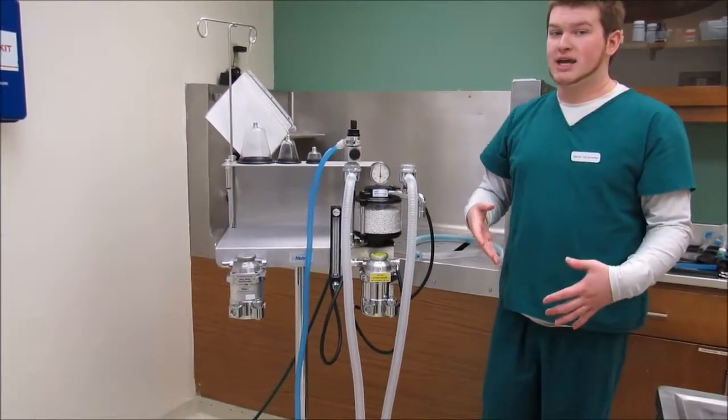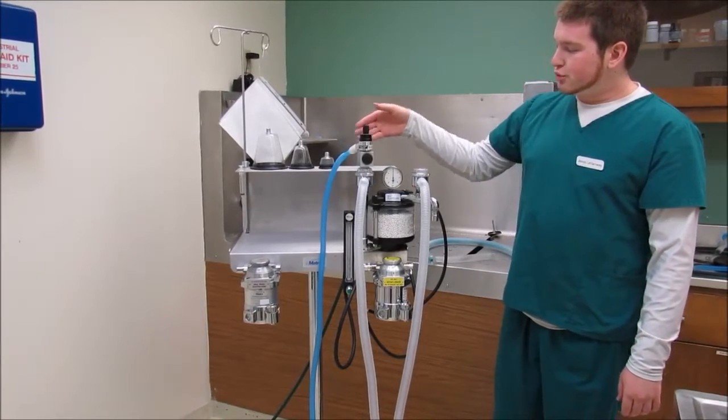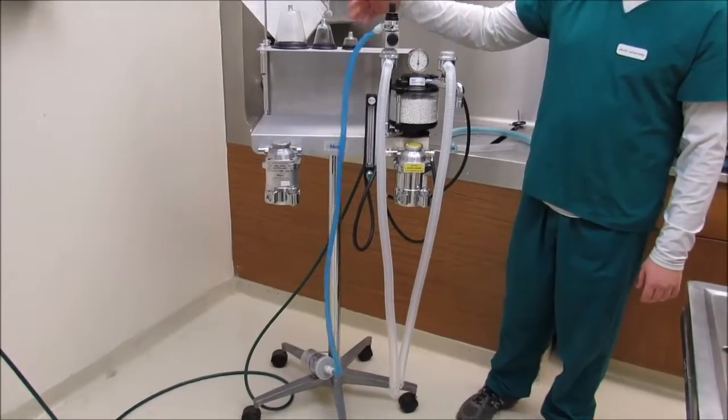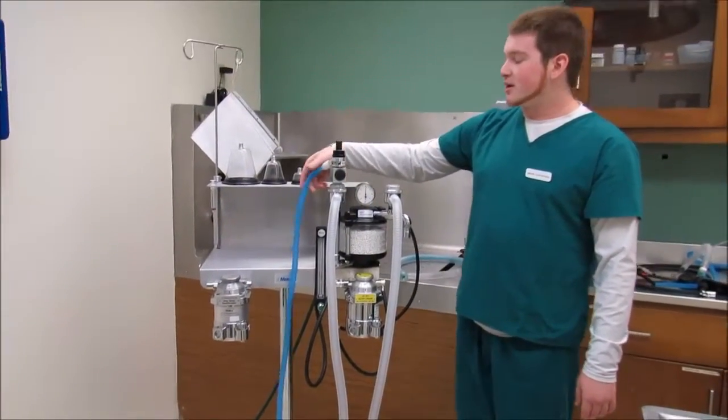That saves us money, and then it goes to the passive scavenging system after it leaves the patient through the unidirectional expiratory valve.